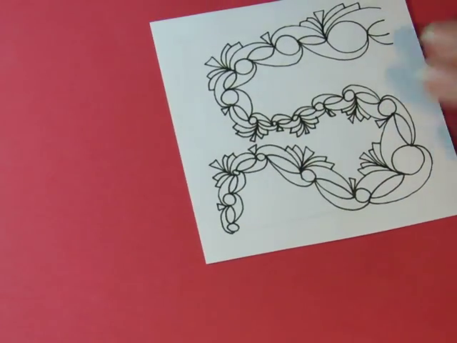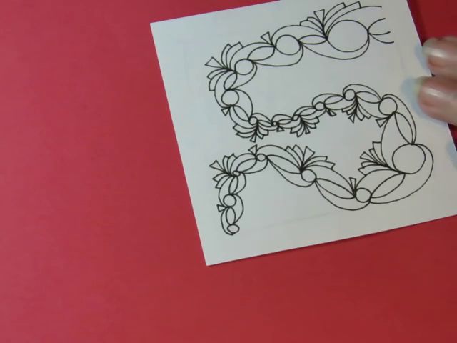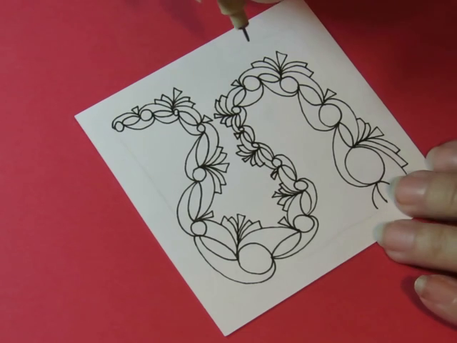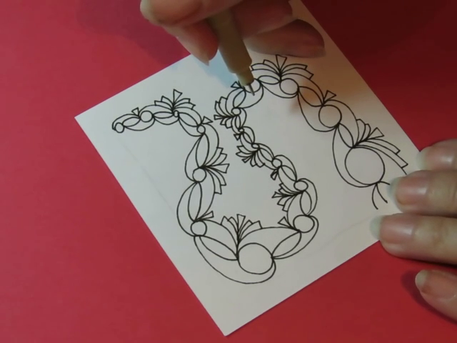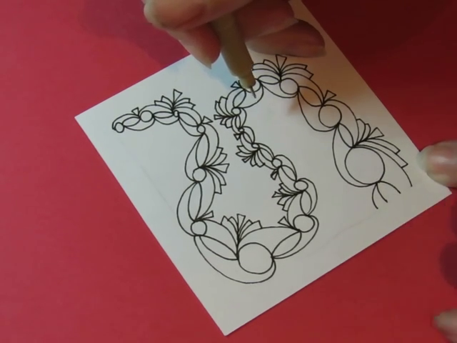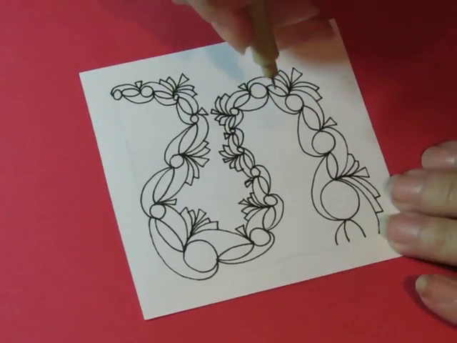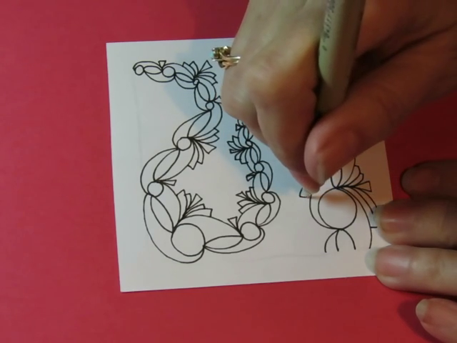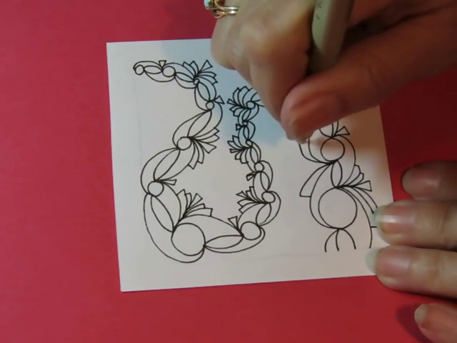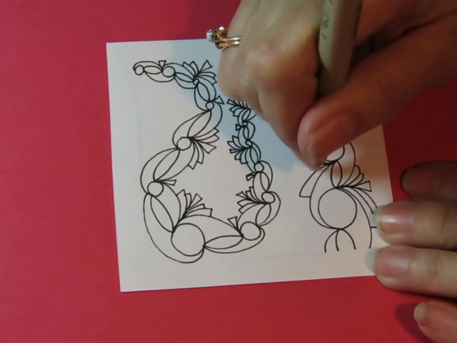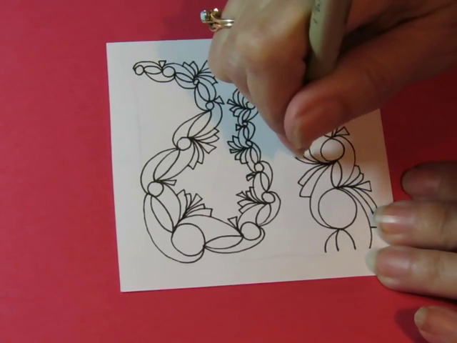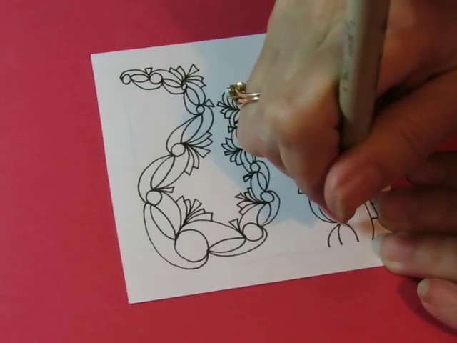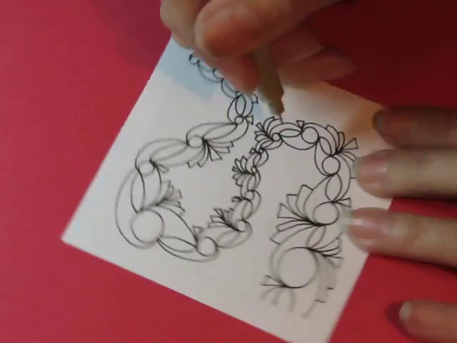Triangle. Okay. And then this one. Over and down, over and down, and the triangle. And this one has just the triangle.